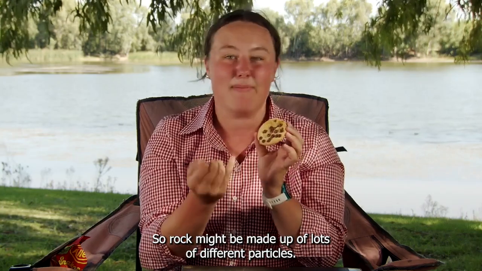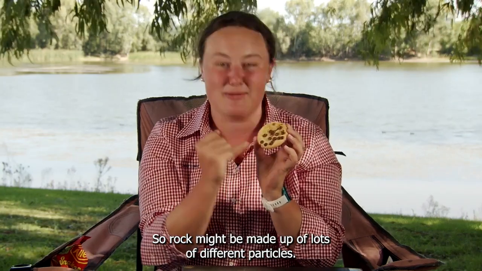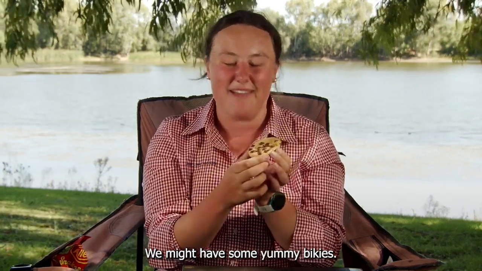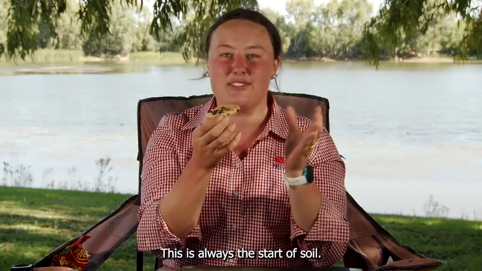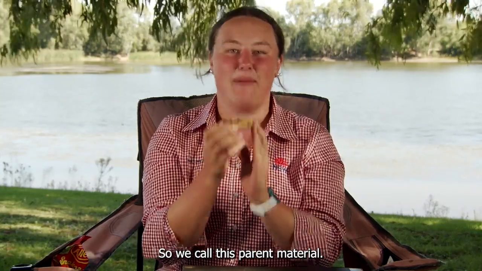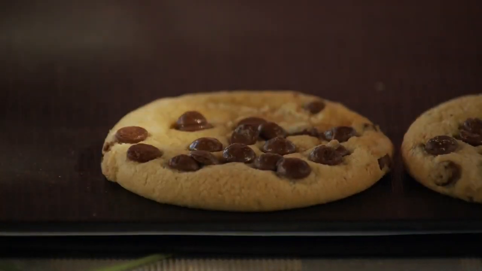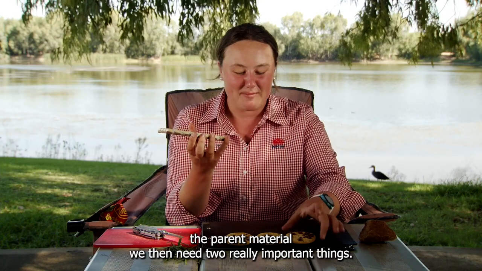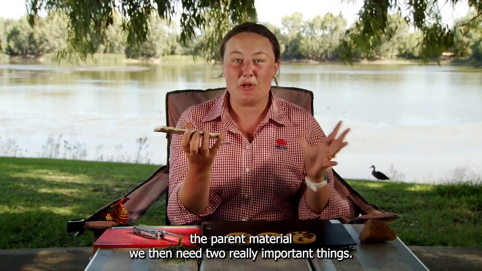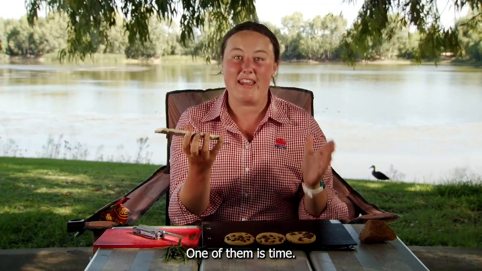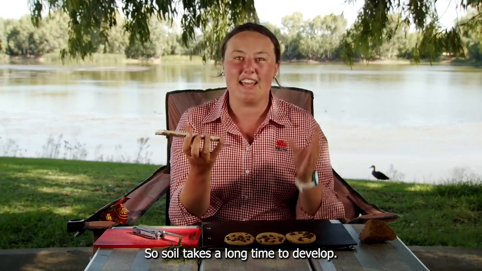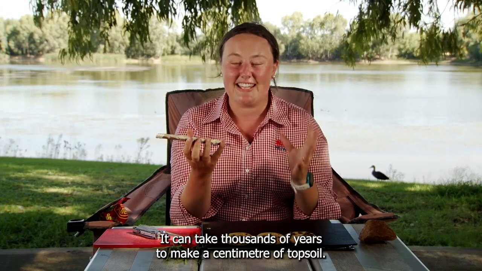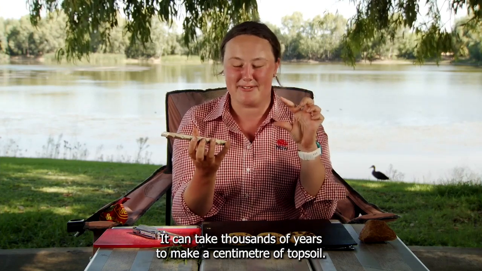So rock might be made up of lots of different particles. We might have some choc chips, we might have some yummy bickies. This is always the start of soil, so we call this parent material. So once we have the parent material, we then need two really important things. One of them is time. So soil takes a long time to develop. It can take thousands of years to make a centimetre of topsoil.